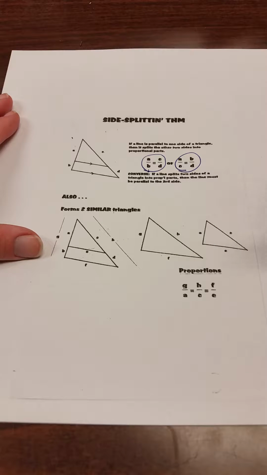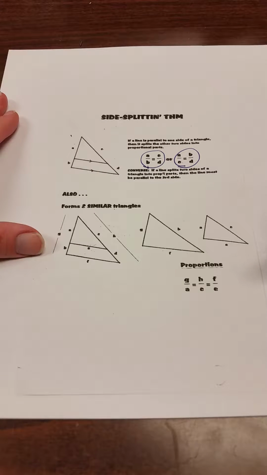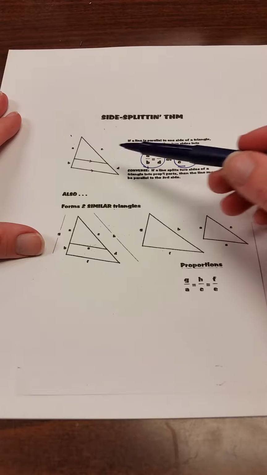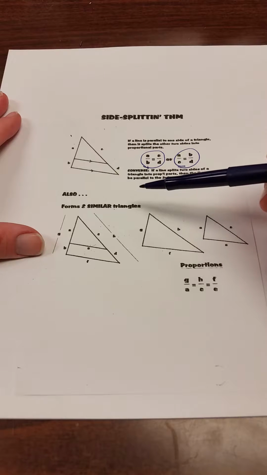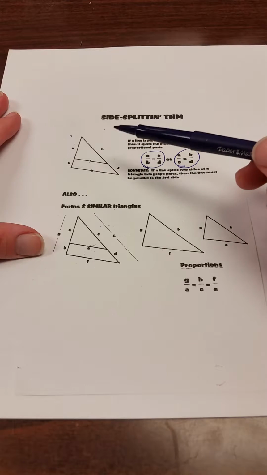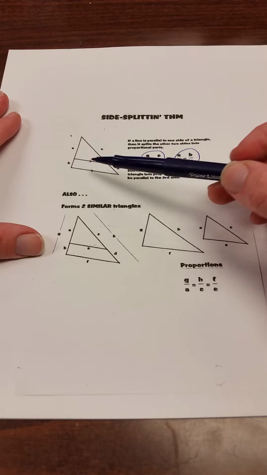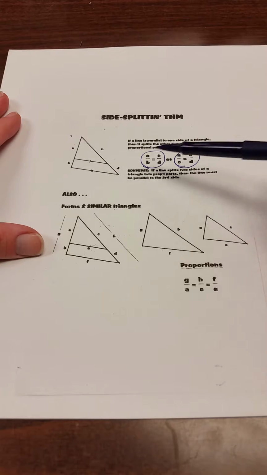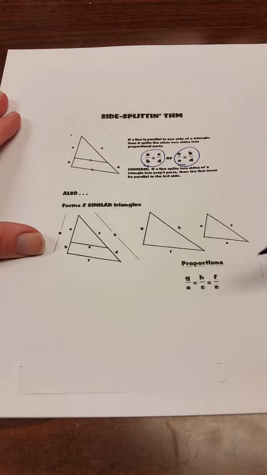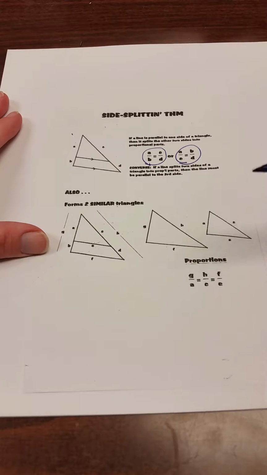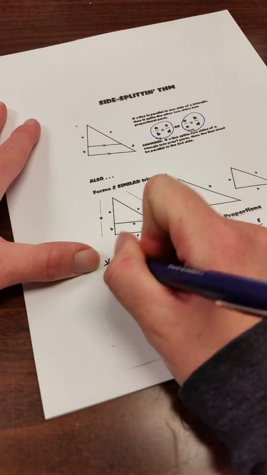This is the part you guys already know. Okay, I want you to add some notes to this, because the reason that this side splitting theorem works is not just because they are triangles, but because these lines are parallel. So this concept of proportional parts actually is true for all different kinds of parallel lines. Let me show you what I'm talking about.